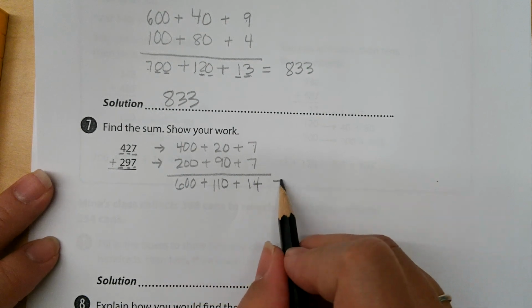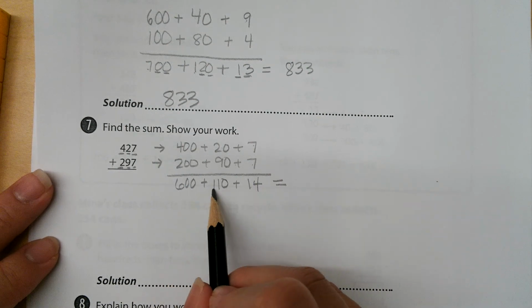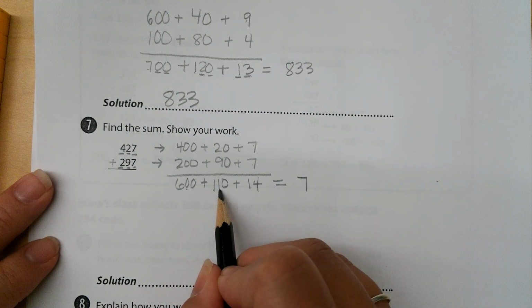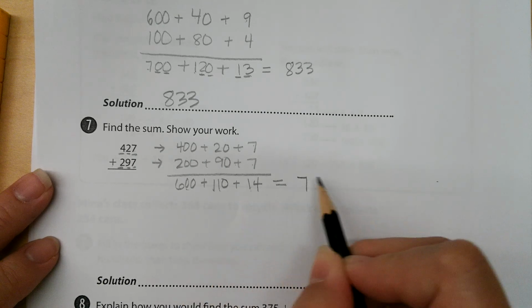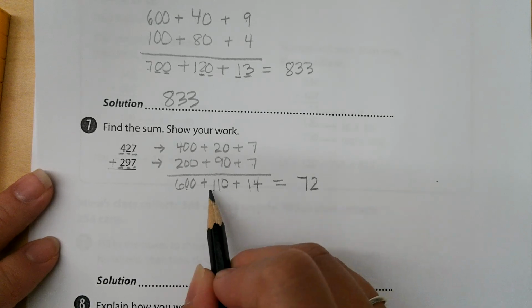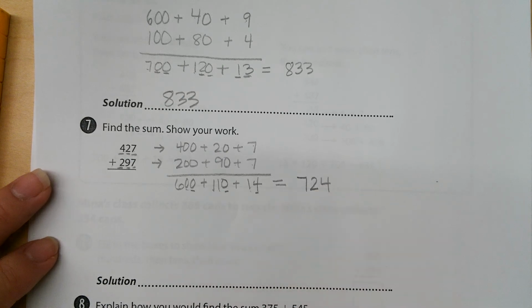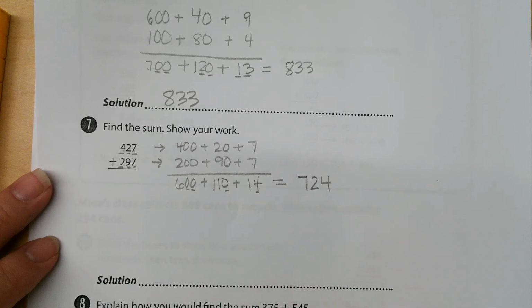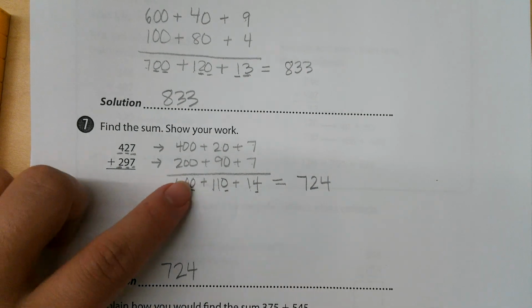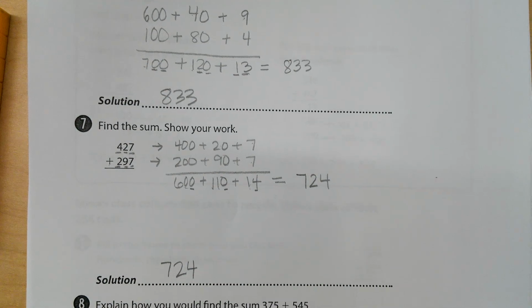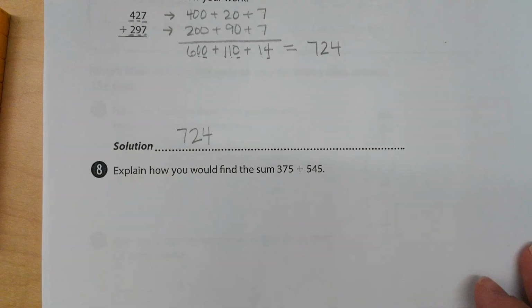Equals sign. 400 plus 200 is 600. 20 plus 90 is 110. 7 plus 7 is 14. We'll add that together. So 600 plus 100 is 700. 0 plus 10 plus 10 is 20. And then 0 plus 0 plus 4, 724.